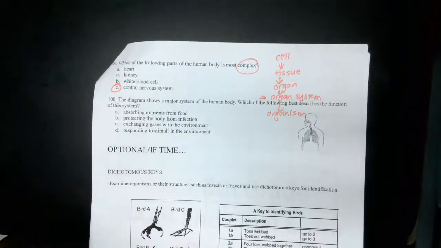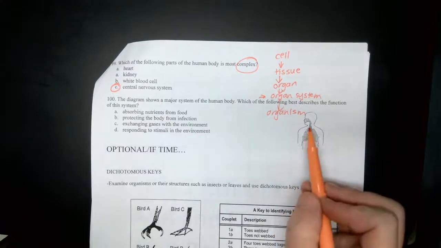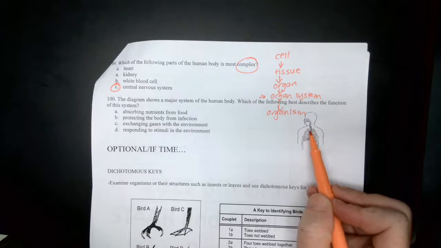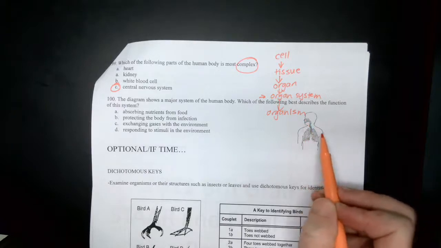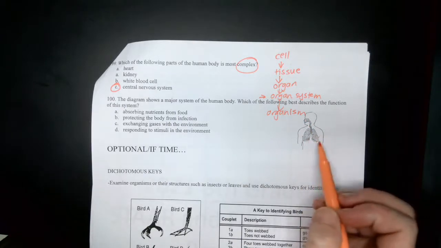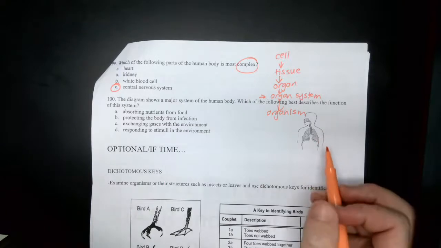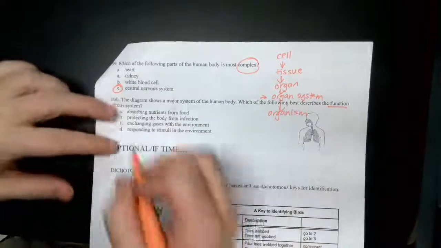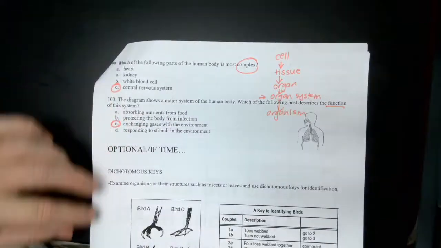The diagram shows a major system of the human body. What best describes this? I see our trachea, our windpipe, our mouth, our nose, our lungs. This is breathing. This is our respiratory system. What is the job or function of our respiratory system? To exchange gases with the environment.